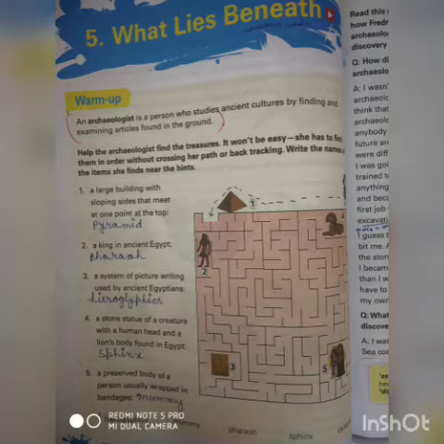Now, what is sociology? Who are called sociologists? Geologist. A person who studies the structure of the earth is called a geologist. Now, I am giving you a short description about Egyptian civilization and culture. We must have knowledge about it.